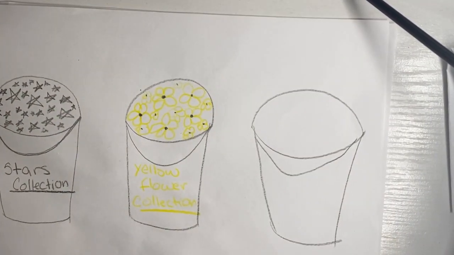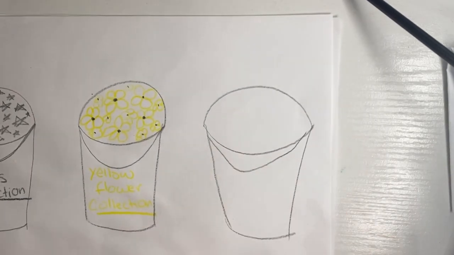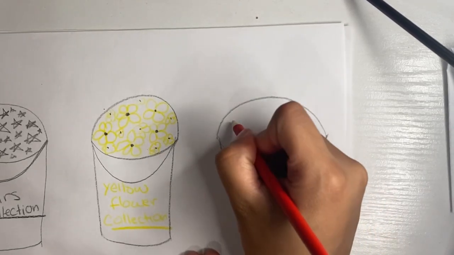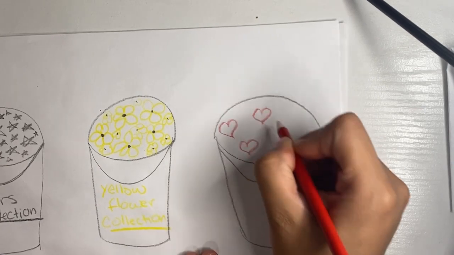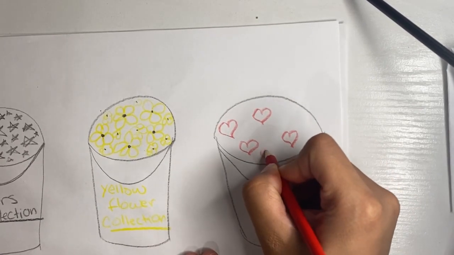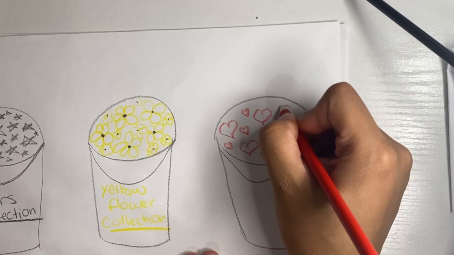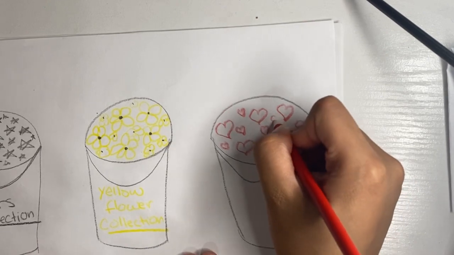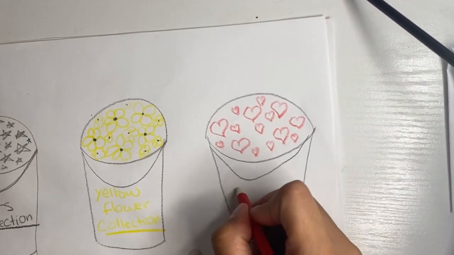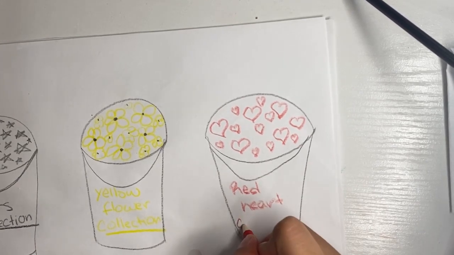Okay, now let's think. For the last pail, I'm unsure of what I want to do. I think I want to do a collection of hearts because I have red right here. I'm going to make some really big, nice, pretty hearts all around, practice my heart skills, and then do some cute little small ones all throughout. This gives me very much Valentine's Day vibes. Very, very pretty. There you go. This is my red hearts collection.